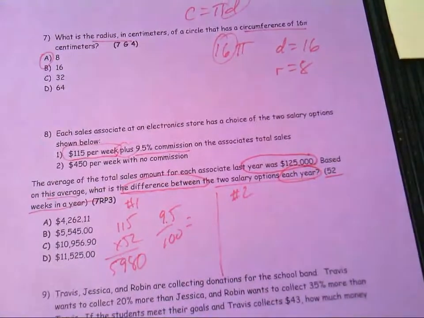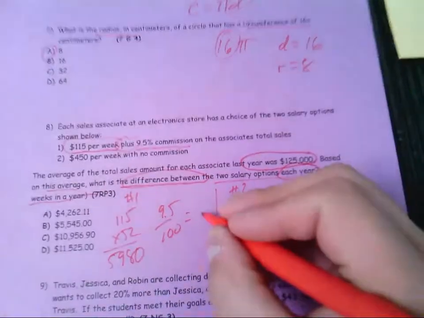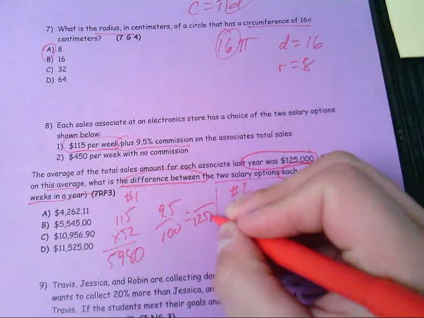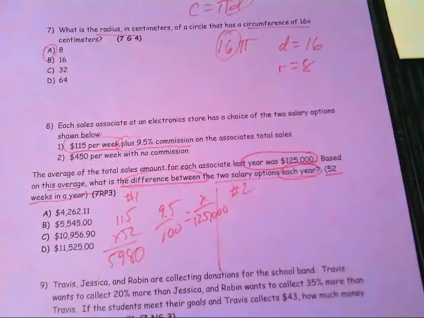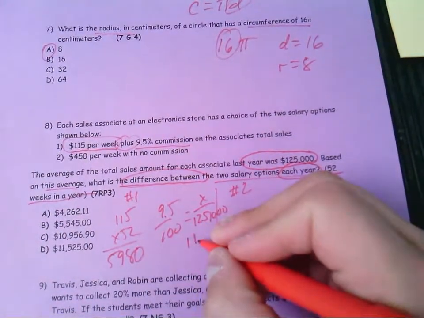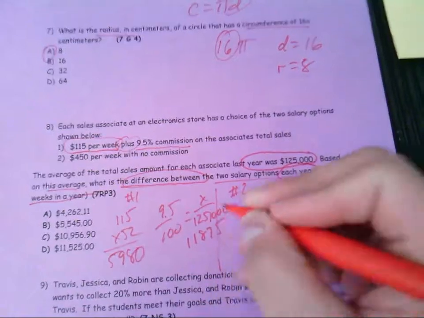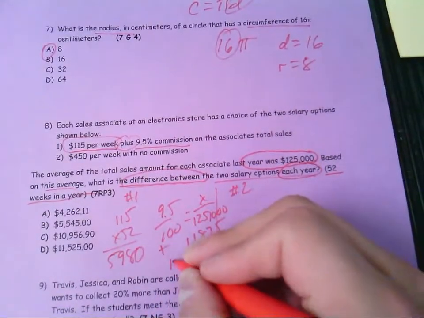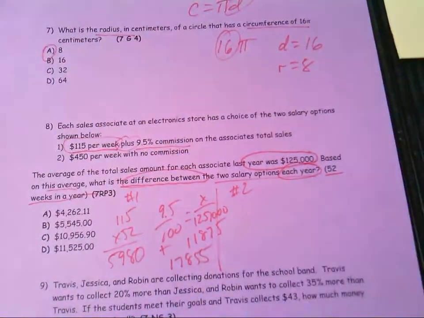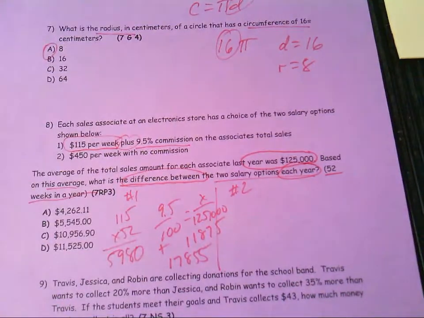This is the sales, the 125,000. So it's 9.5% of the 125,000. And that is equal to 11,875, saving you some math here. And then if you add those two together, you get 17,855. That's option number 1. A lot of work for option 1, but this is a realistic type problem.